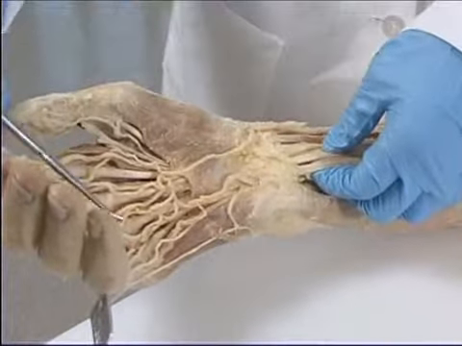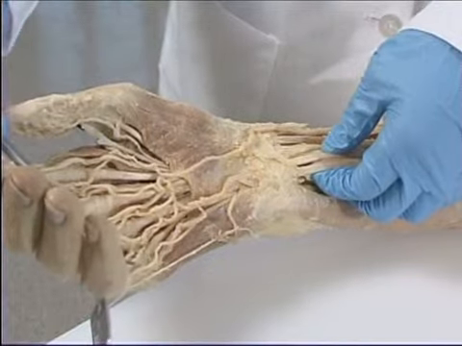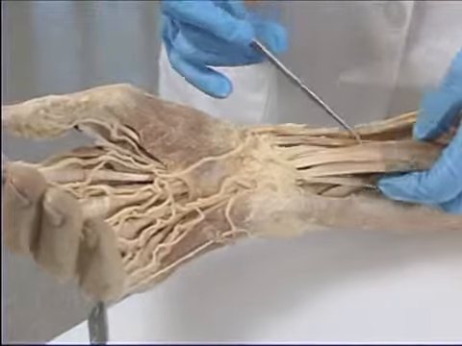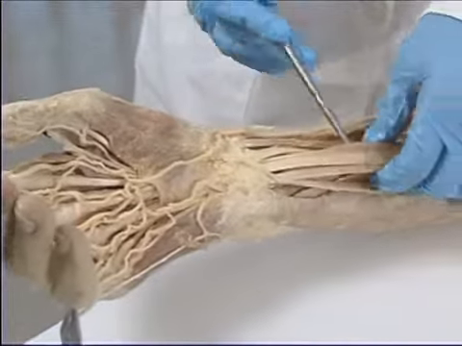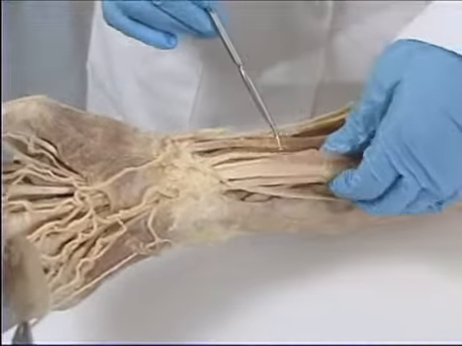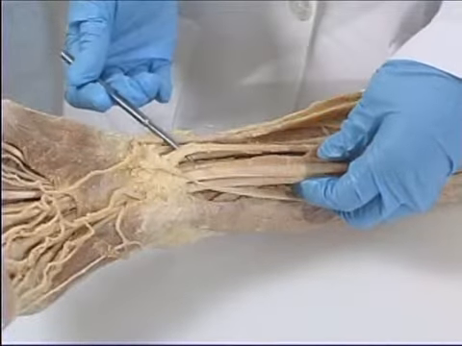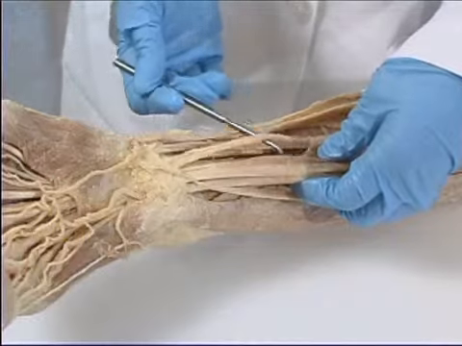These muscles are going to flex the PIP joints of the digits. Between the intermediate layer and the deep muscle layer, there is a nerve which we are looking at right now, the median nerve.